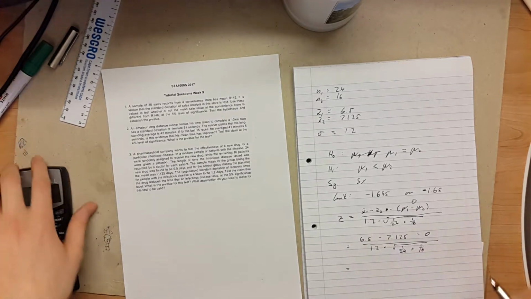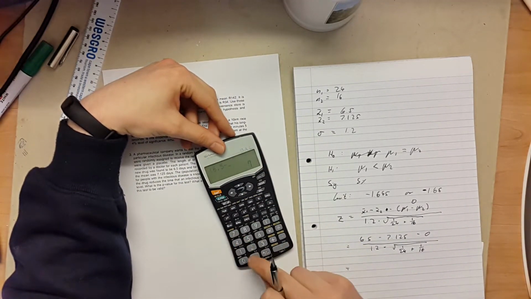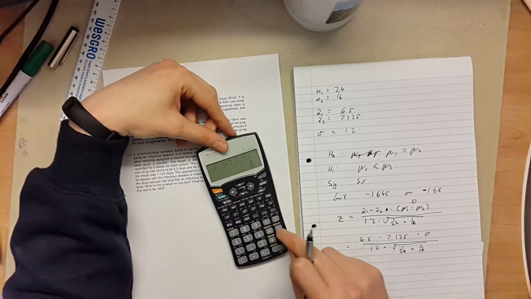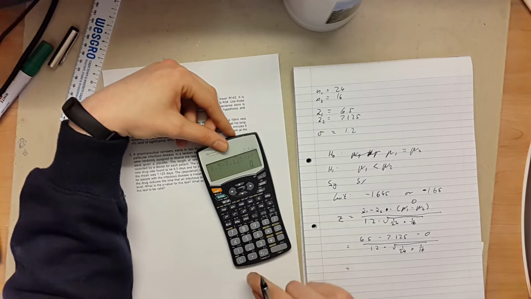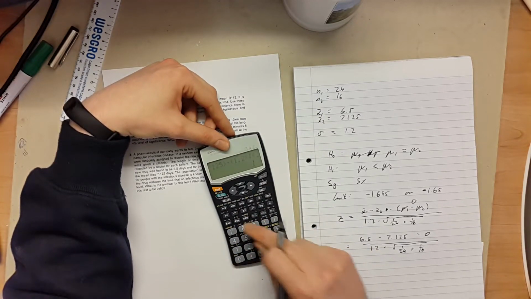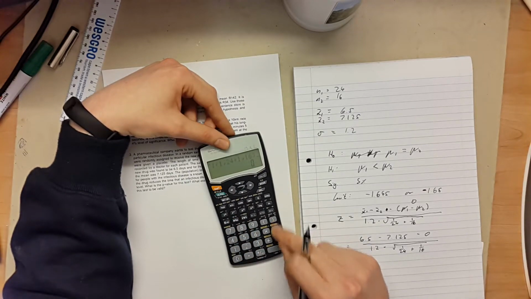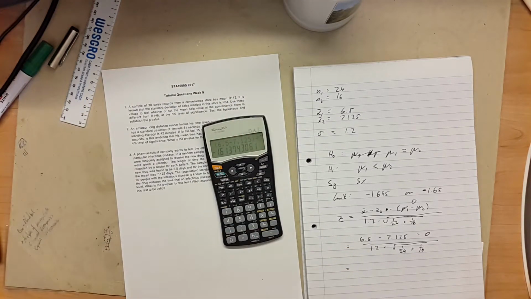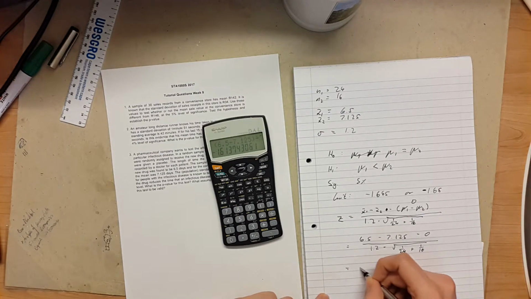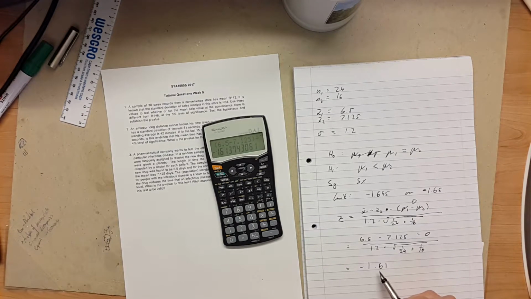We're going to pop this straight into our calculator: 6.5 minus 7.125, divided by 1.2 times the square root of 1 over 24 plus 1 over 16. We've got enough brackets in there. And there we go, we end up with a value of negative 1.61.